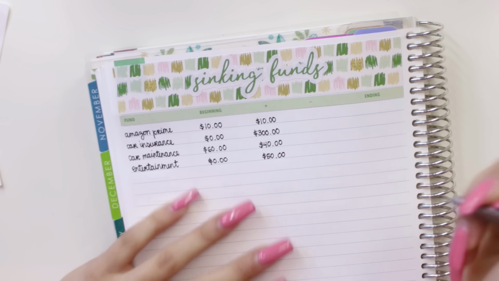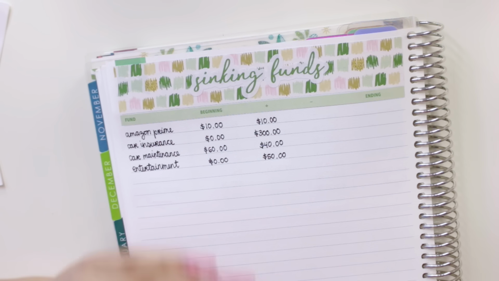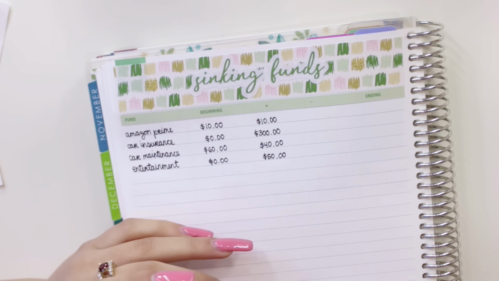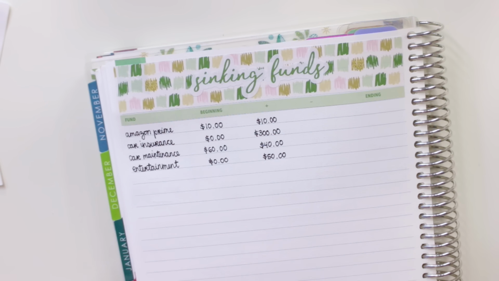And I think if I add $50 every month, by the time he comes out with a concert or he goes on tour, I should be set to buy some tickets, and I won't have to once again scramble for that money because I will have it here as a sinking fund.